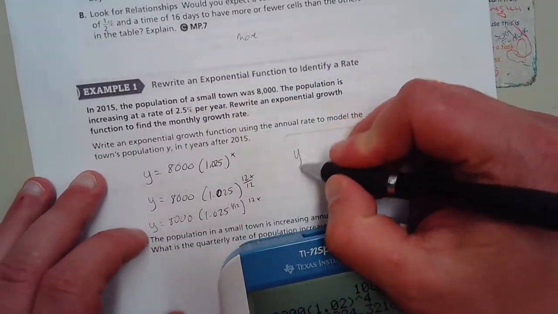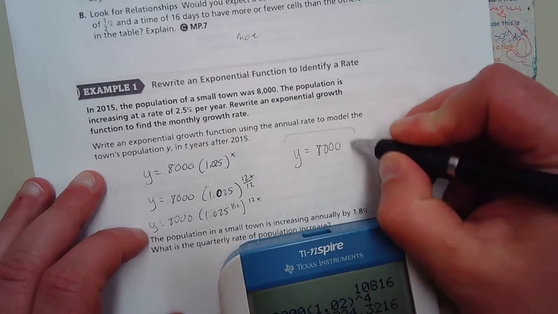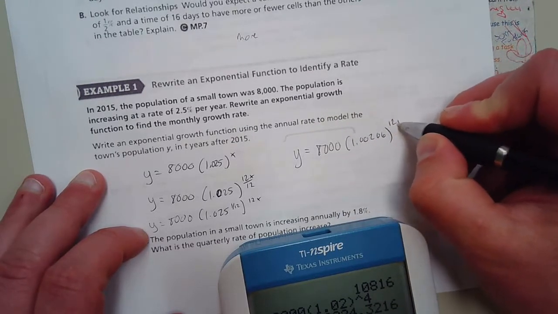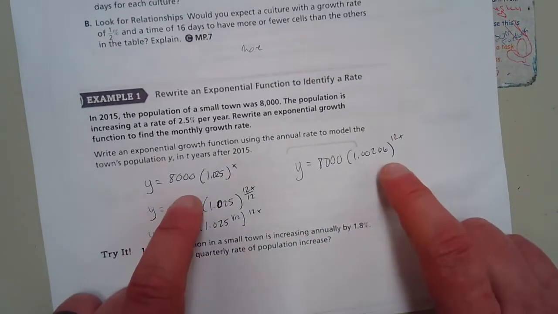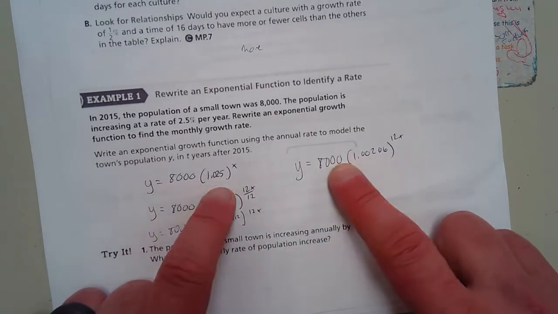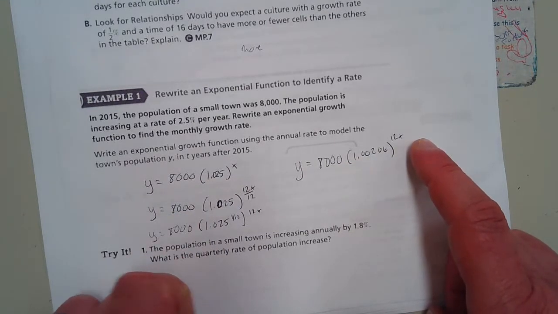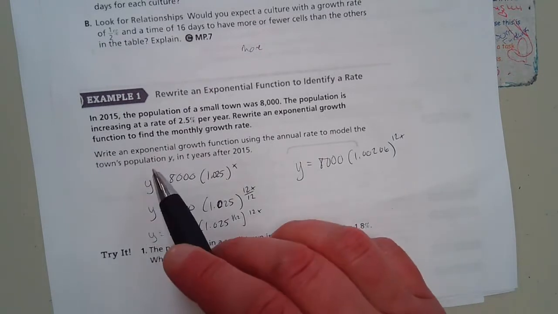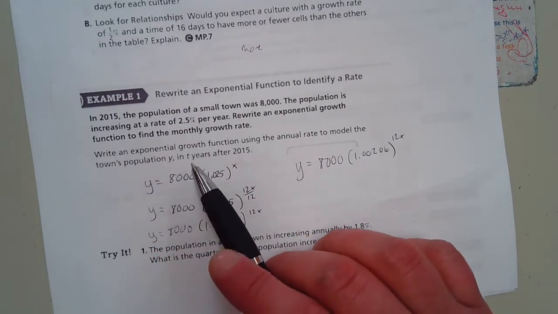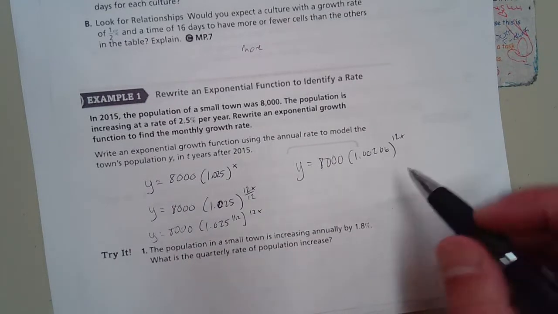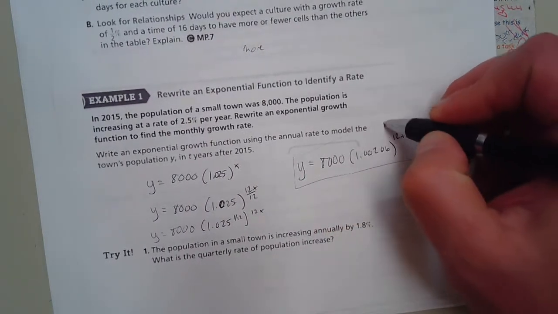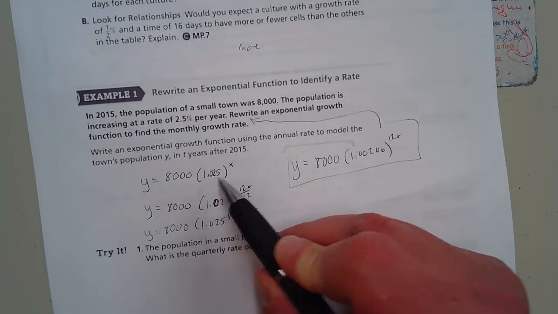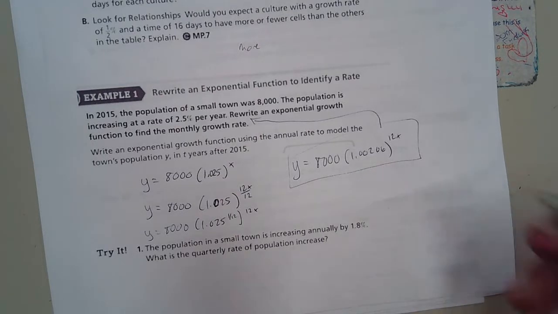So if we do that, I'm going to write it here. Y equals 8,000 times 1.00206 to the 12x. And all I did here, these equations are the same exact thing. This is now just built for months, which is kind of cool. So now I can say, what's the percentage? The question was to write an exponential growth function, annual rate to model a town's population in years. That's what I did here. And then this is my monthly rate. So now I've got what this is asking for. In a year, it's 2.5%. In a month, it's 0.206%.